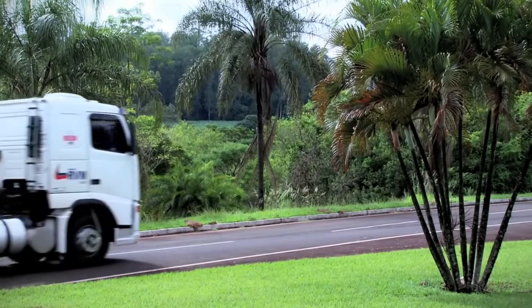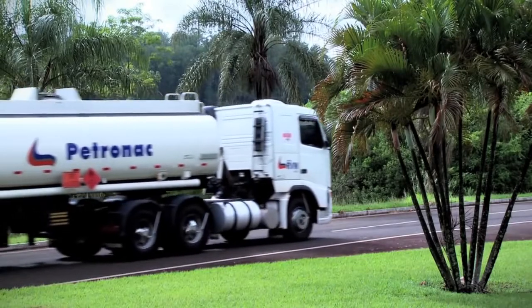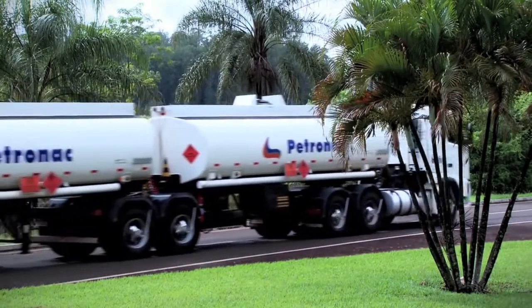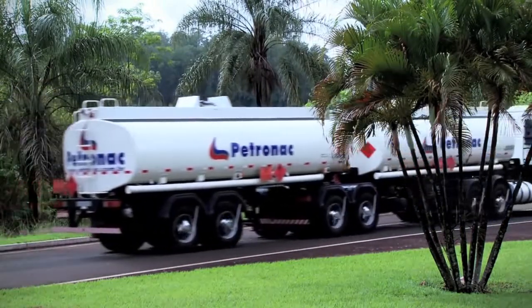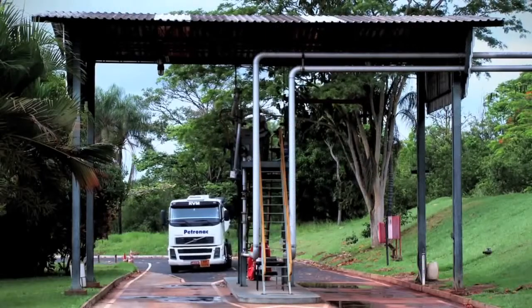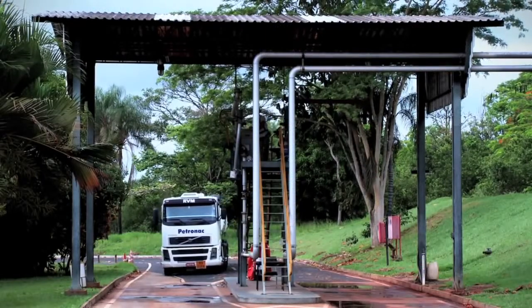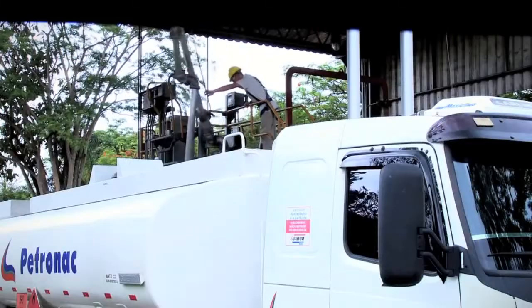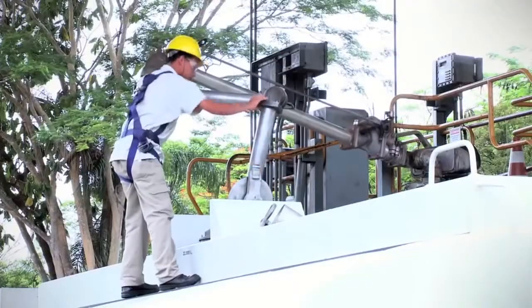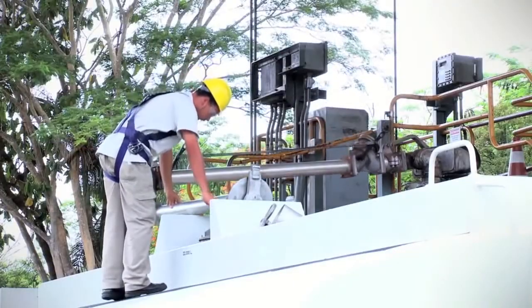Several transportation methods are used to distribute ethanol inside Brazil, from railways to riverboats and barges to pipelines. But the most common way to transport ethanol is by truck. There are more than 500 distribution terminals throughout the country.